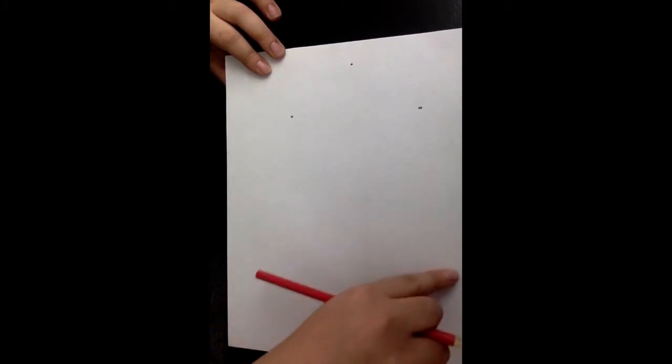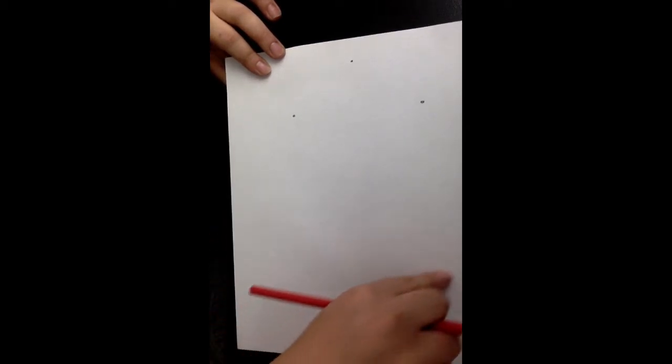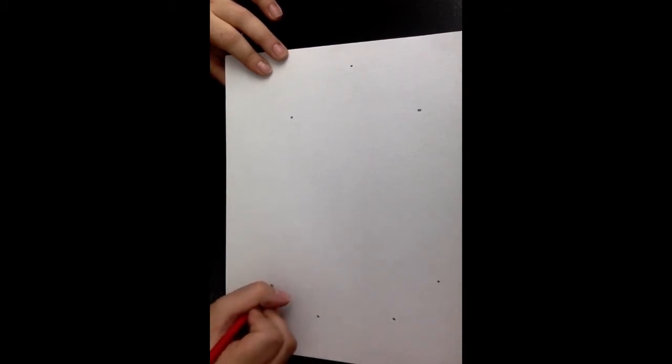Once you have these 3 dots, we're going to go down, and I want you to draw a smiley face with your finger at the bottom of the page. Not with your pencil, but with your finger. Now, where you're drawing that smiley face, I want you to draw 4 or 5 dots, all right? So almost like a snowman smiley face. So 1, 2, 3, 4. I think I'm going to leave it at 4.